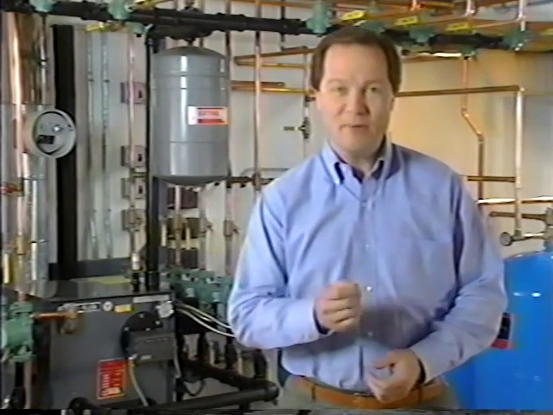Before we discuss how to actually zone a system, there are a couple of system sizing concepts that we need to cover. The first is flow rate, or GPM. The second is pump head.